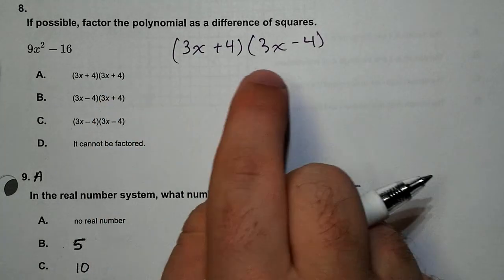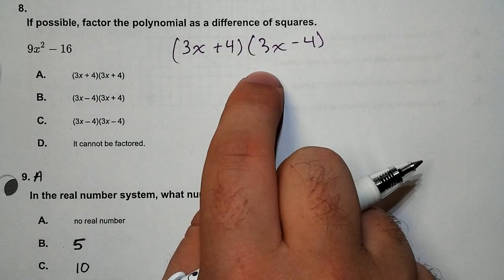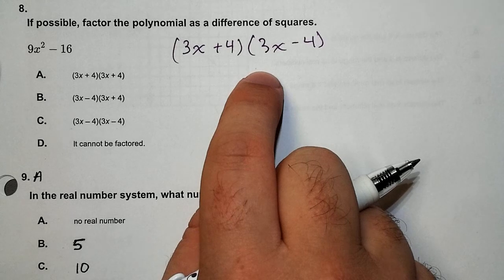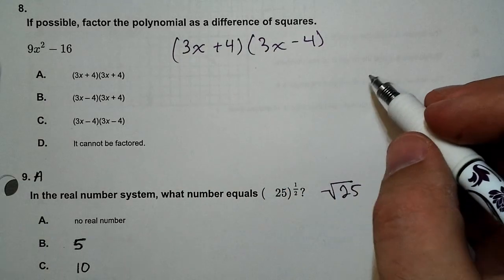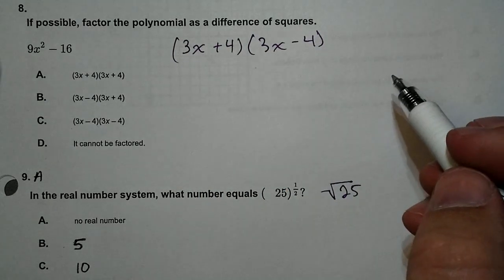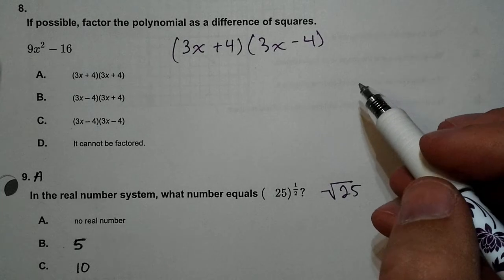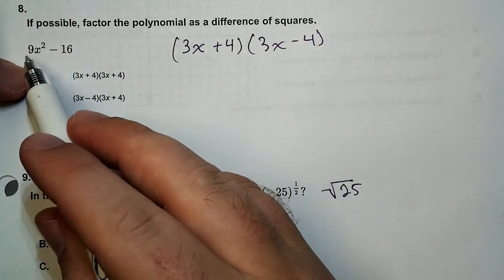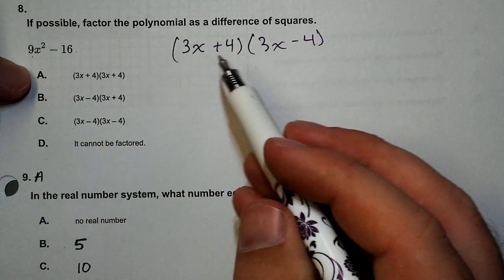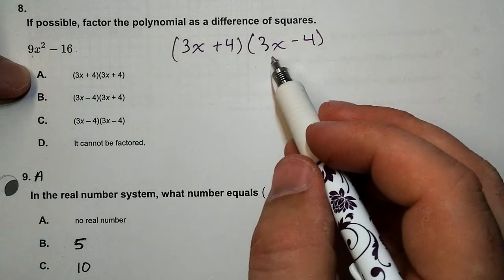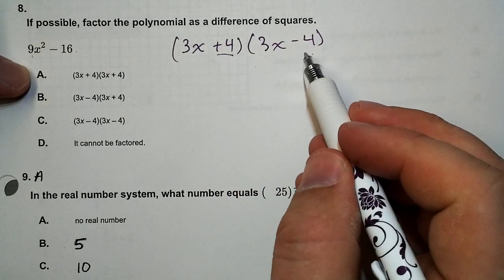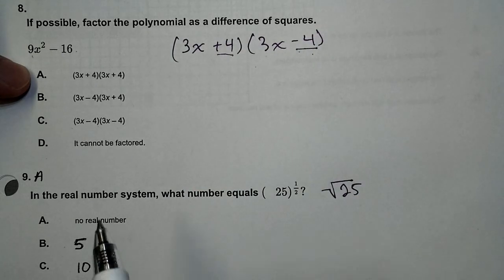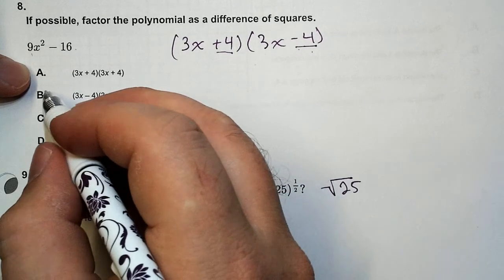Now, if you don't remember how to do this, you could have used the x method. You could have used the quadratic formula, and there's a few other ways. But just remember, difference of squares. If this is a perfect square and that's a perfect square, take the square root and then make sure one is positive and one is negative so the middle term cancels. So it's going to be answer B.